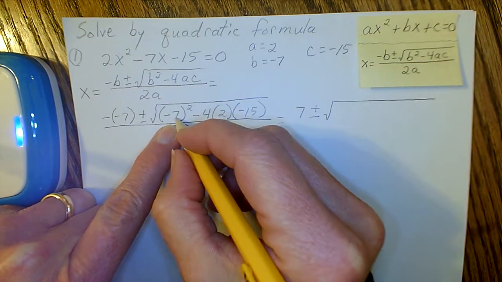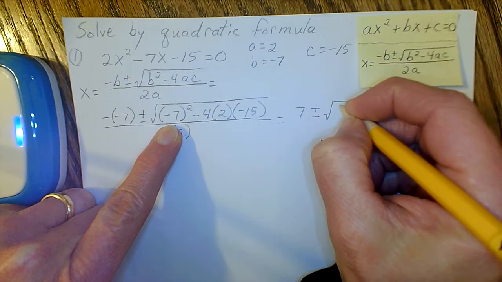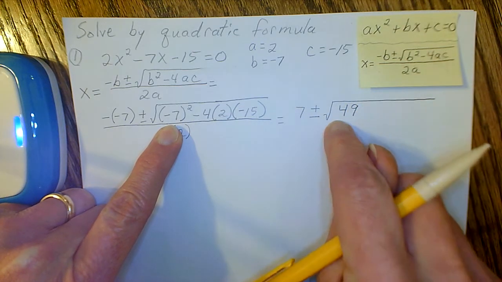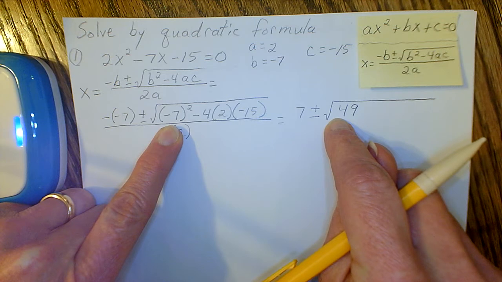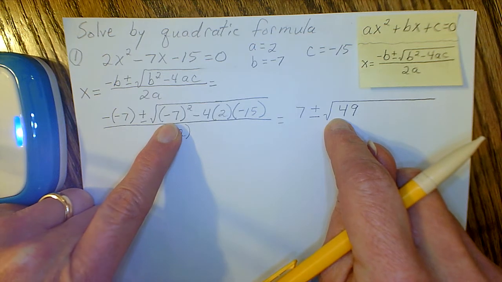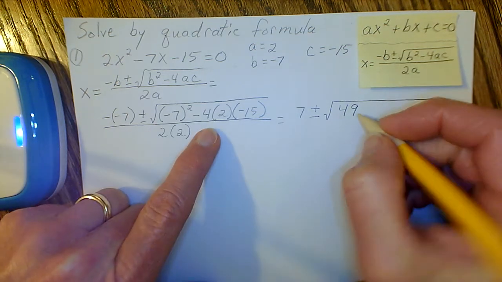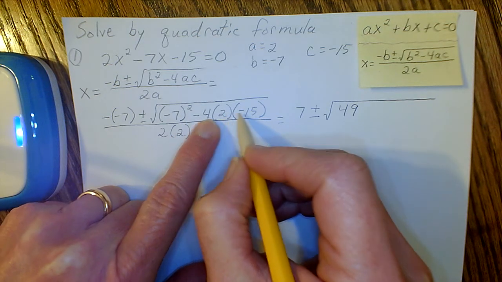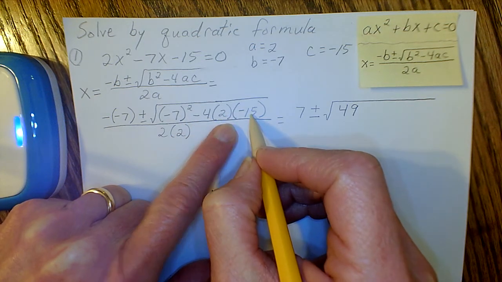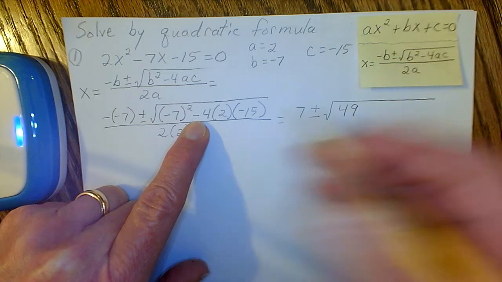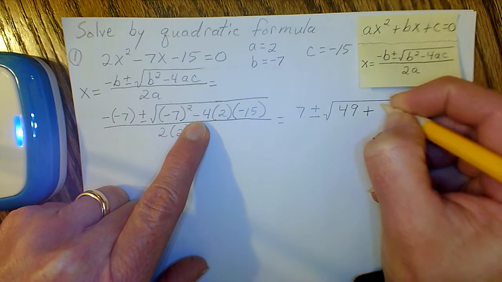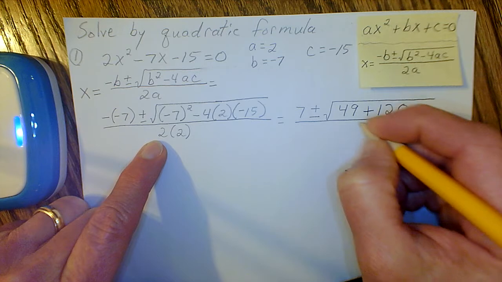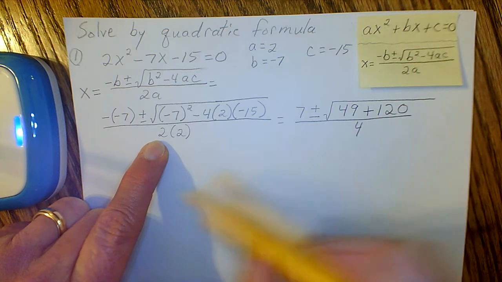Inside the radical, we're going to have negative 7 getting squared, which will be positive 49. Here's a place where people make mistakes. If you ever end up with a negative right here in this first spot, you forgot to square your negative over here. Let's continue. So we have a negative 4 times 2, that's minus 8, times negative 15. So negative times negative is going to turn positive. So plus 120 all over 2 times 2 gives us 4.